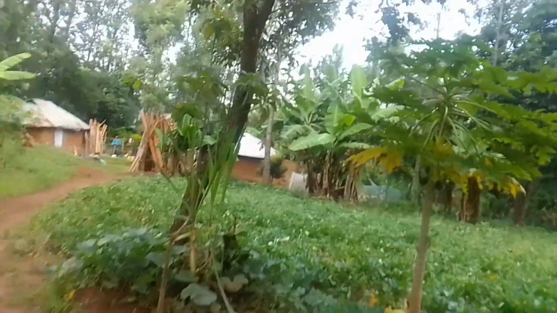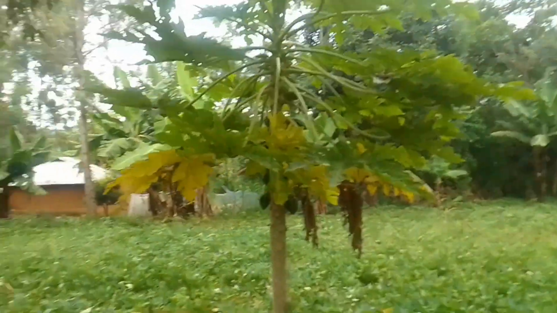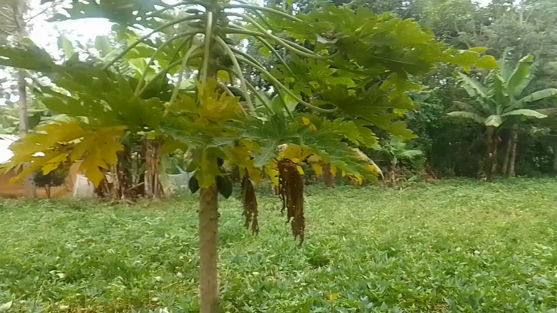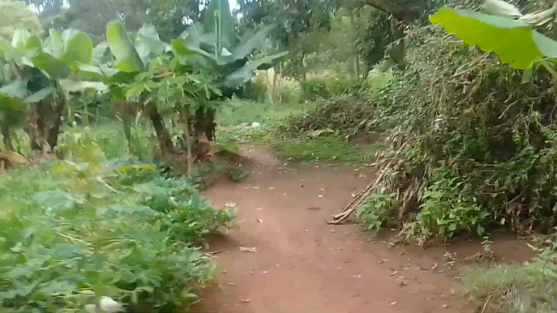Guys, in my farm here, I also have different types of crops. I have pawpaw here. These are pawpaw, by the way. This is one of the pawpaw fruits that I have around. I was showing you, we have cassava. This is one of the cassava. The sweet potatoes here are almost ready to be eaten.